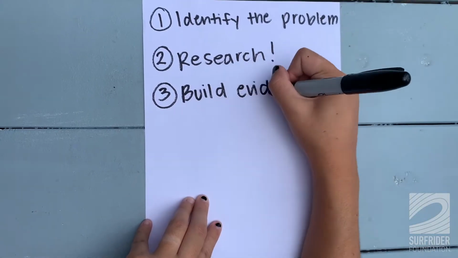Step 3. Build your evidence and credibility. These next two steps are arguably one of the most important steps in being able to successfully create change on your campus. First, you want to build support, and you can do this in a wide variety of ways. One great way is to educate the community. You can do this through tabling, hosting events or workshops, social media, outreach, etc.